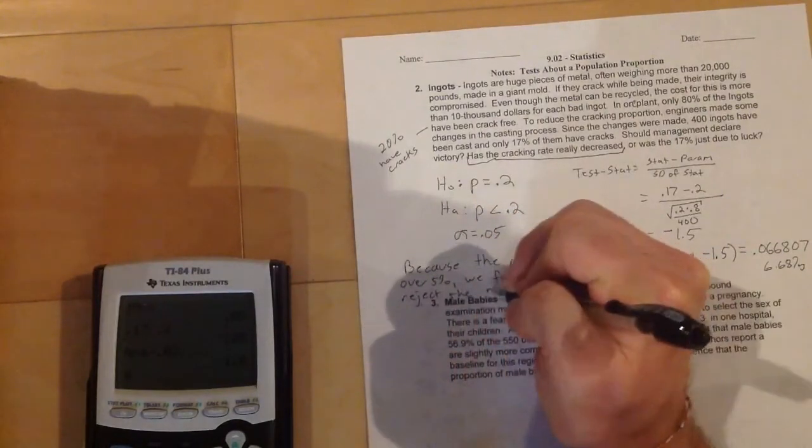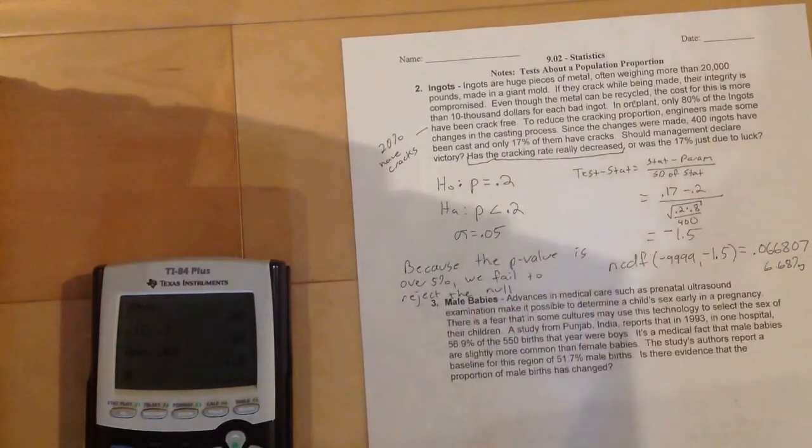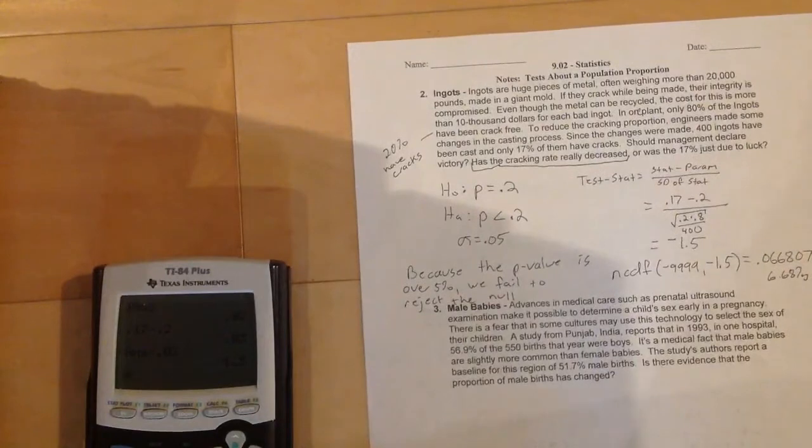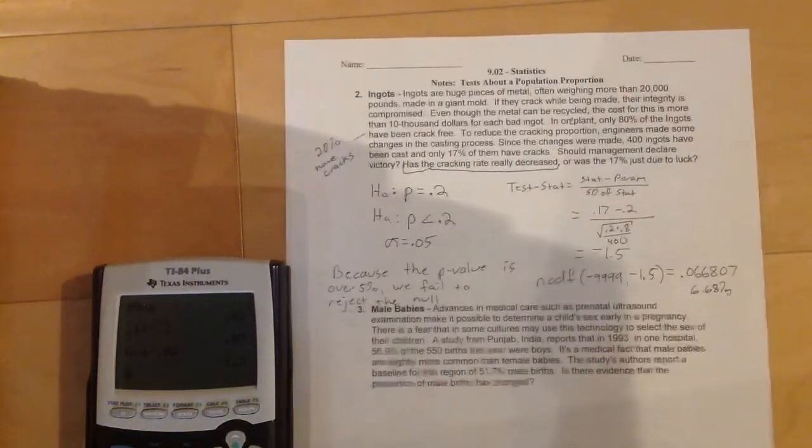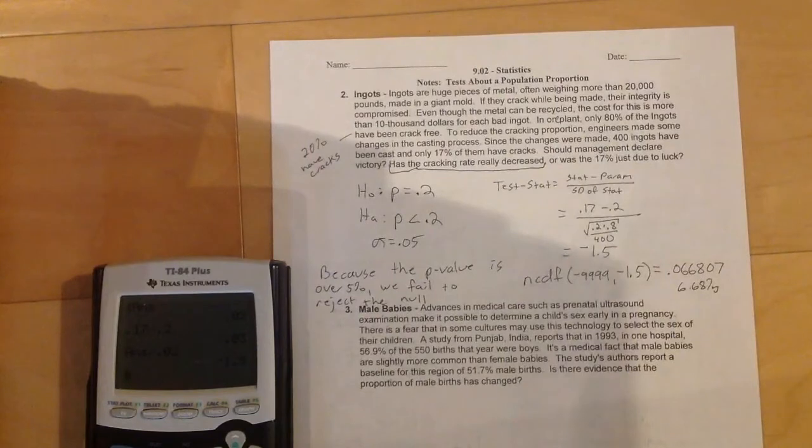And just remember, going back to yesterday, or last video, we never accept the null, we just fail to reject it. There wasn't enough evidence based on our sample to say definitively that they have improved the process.